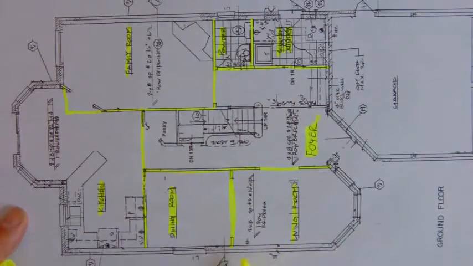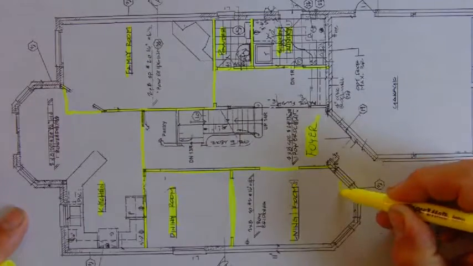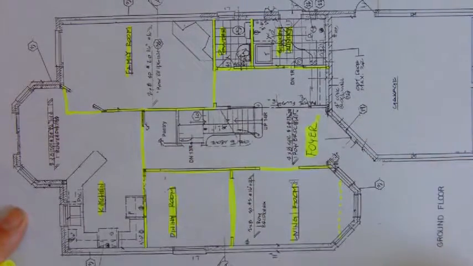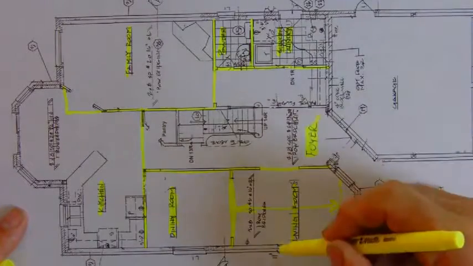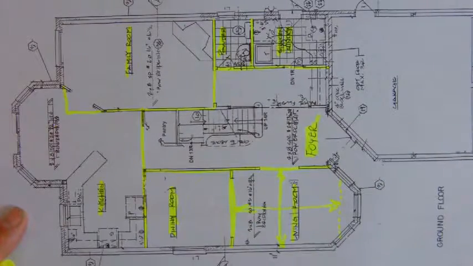For the living room, as you can see, it does have this trapezoid at the bottom here. Once again, I suggest that you find the midpoint of the trapezoid, measure this distance, and call that the length of your living room. Measure this distance, and you call that the width of your living room, and you will be close enough in determining the area for the living room.